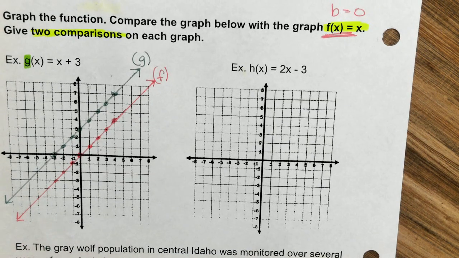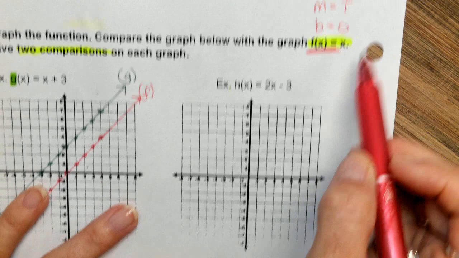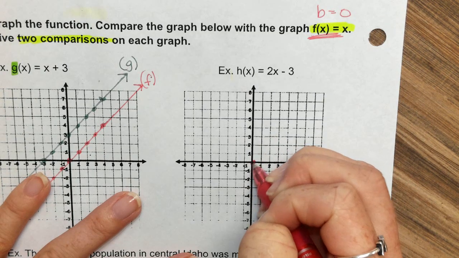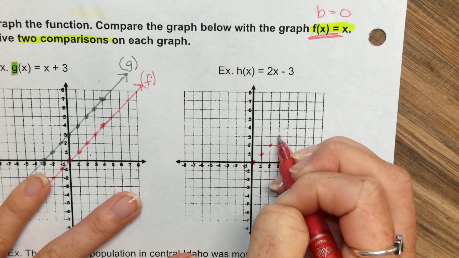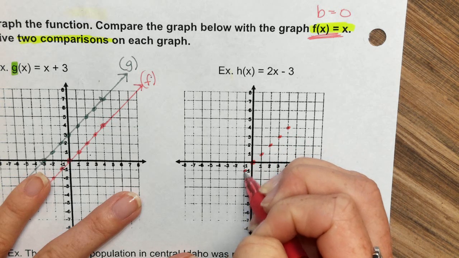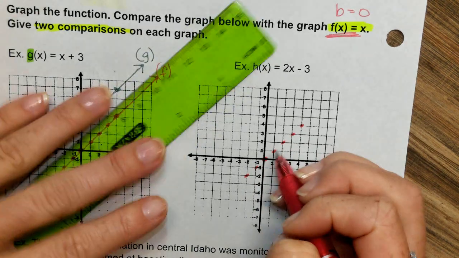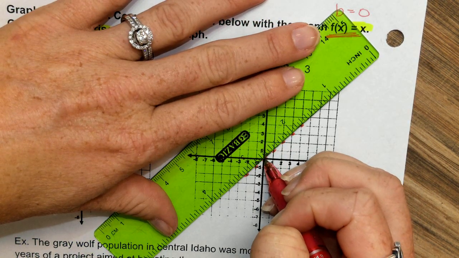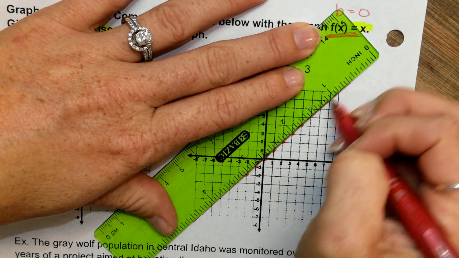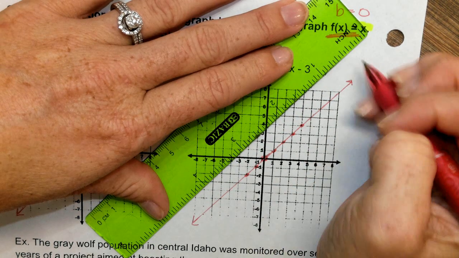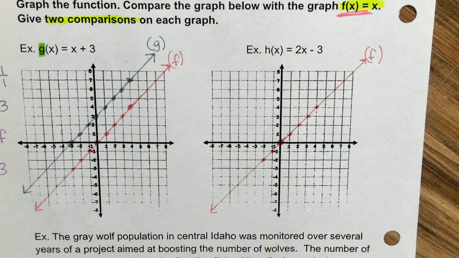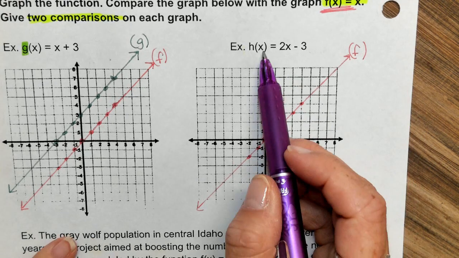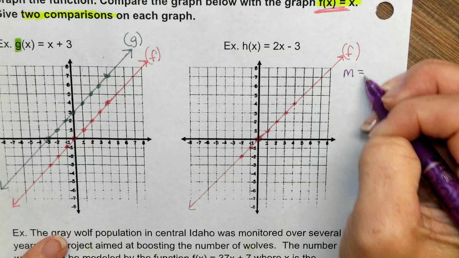The first thing I'm going to graph, how many lines do I need? I need my parent function, so it's this one. Go graph it. So 0, 0, up 1, right 1. Label it function F. Now we need to graph function H. I need an m and a b.